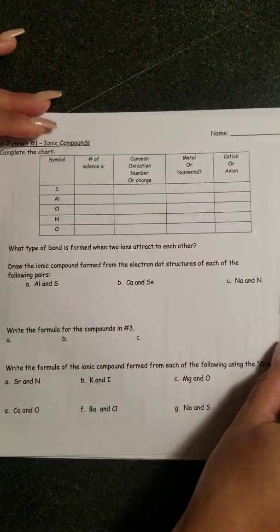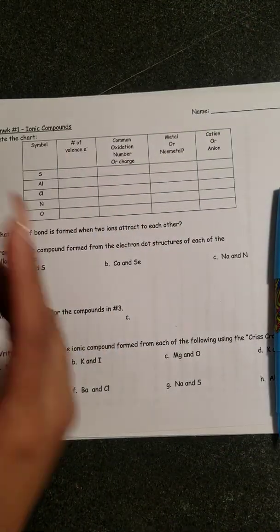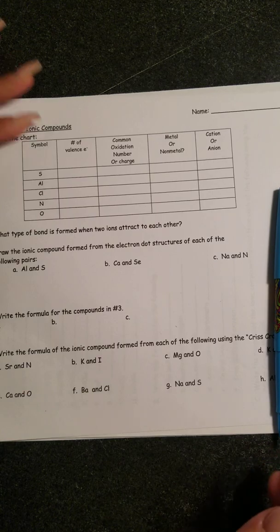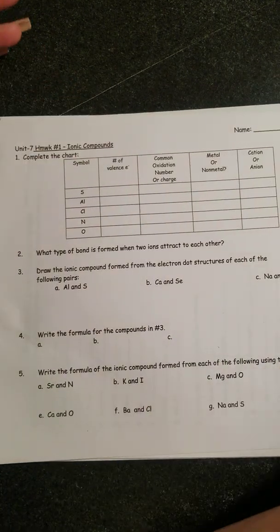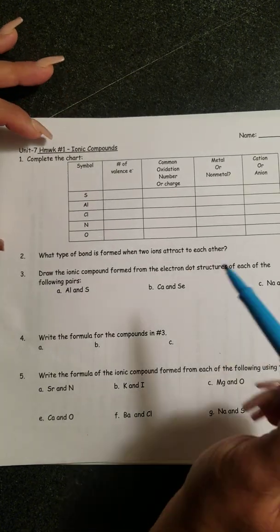Okay, so let's look at homework number 1. I want to go over the answers with you and video this, just in case you need it, so you can go back over it. I'm also going to take pictures of the answers, so you can have them that way as well. Okay, so let's look at homework number 1 from Unit 7.